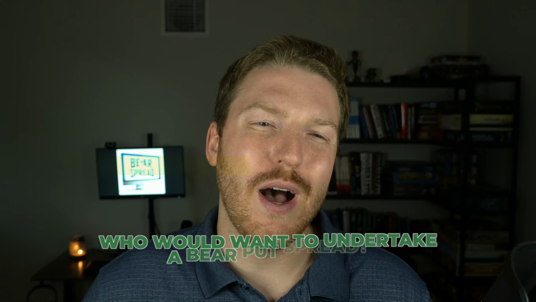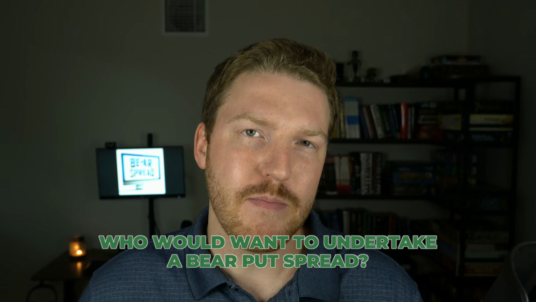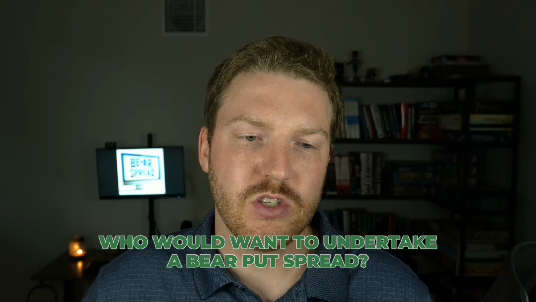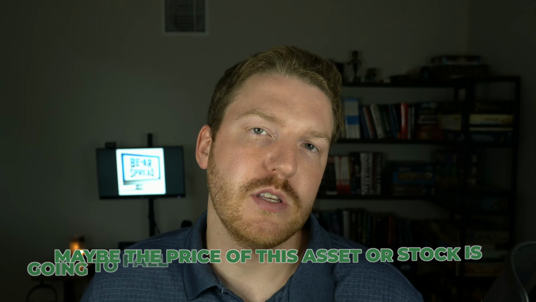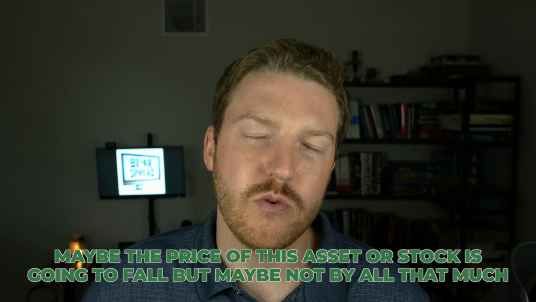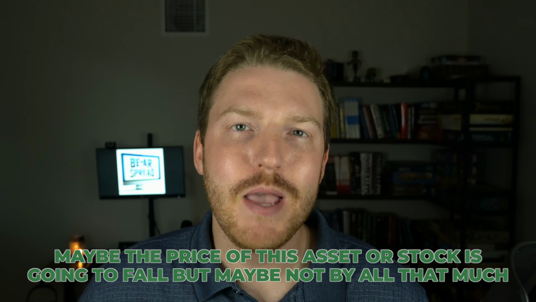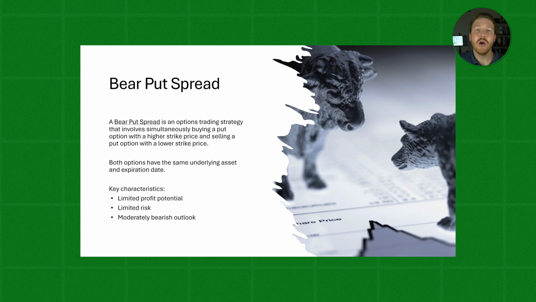Now, who would want to undertake a bear put spread? Well, someone with a moderately bearish outlook. Someone who thinks that, hey, maybe the price of this asset or stock is going to fall, but maybe not by all that much. They might also appeal to someone who is a bit more risk averse, because a bear put spread has limited risk, but that comes at the expense of limited profit potential.